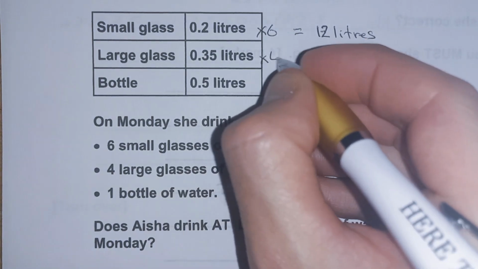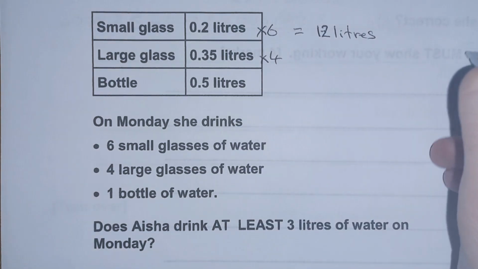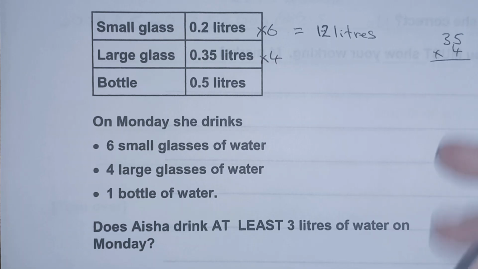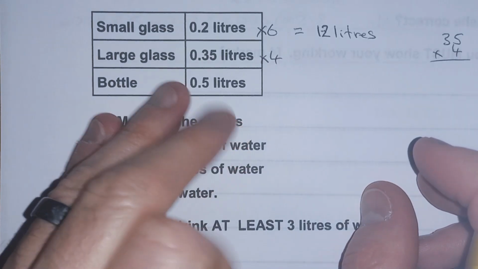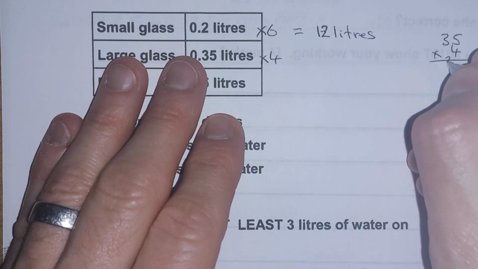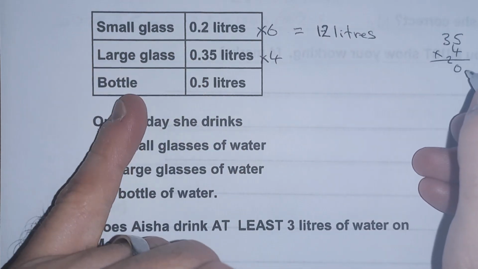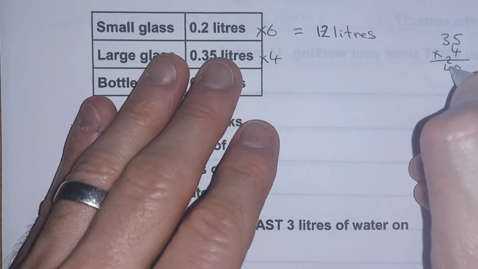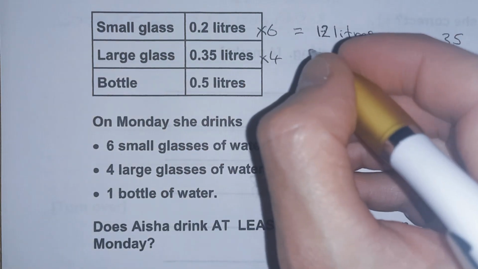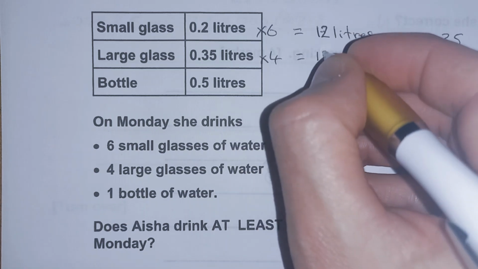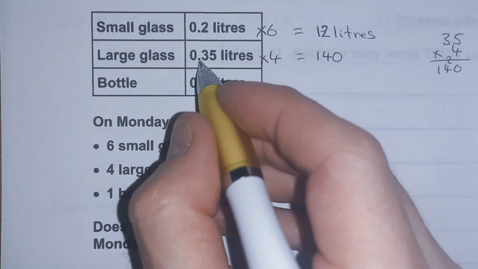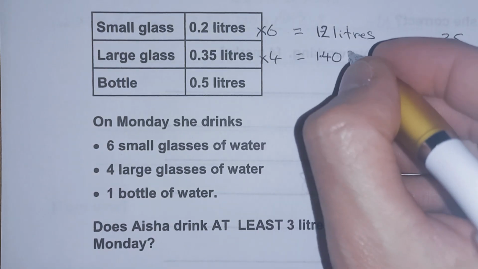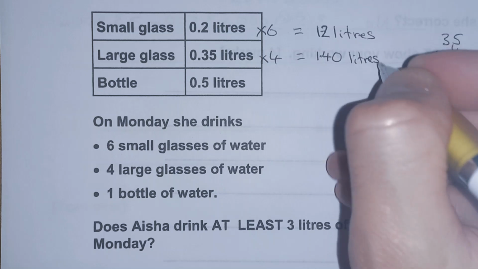0.35, we want 4 of these. So let's do this over here. I'm ignoring the decimal place for now. 4 times 5, we've got 5, 10, 15, 20. 4 times 3, 3, 6, 9, 12, plus a 2 is 14. So we've got 140. But remember, we've got 2 decimal places, so we move the decimal point 1, 2. So we get 1.4 or 1.40 litres.